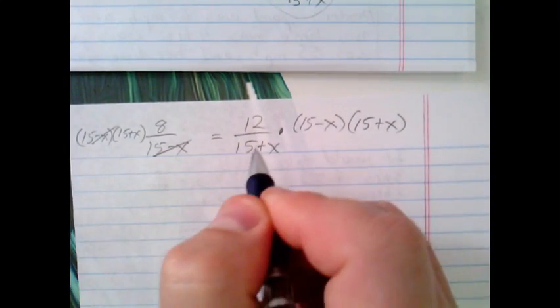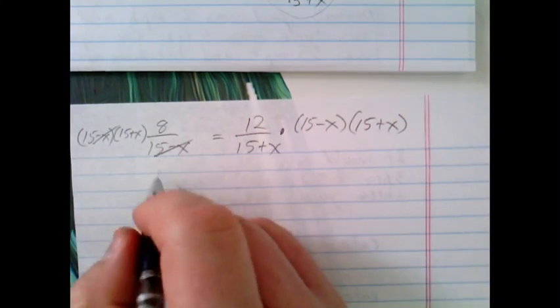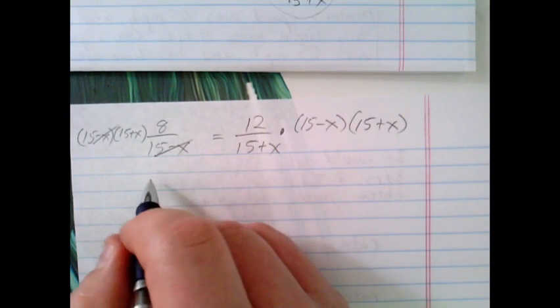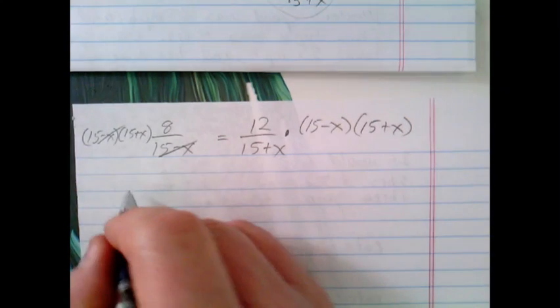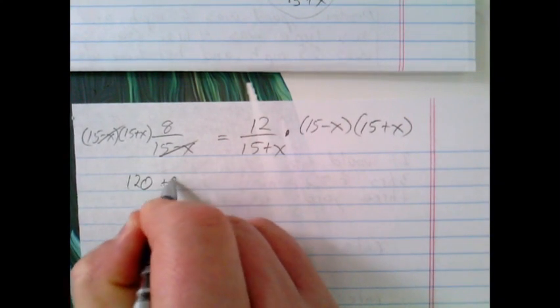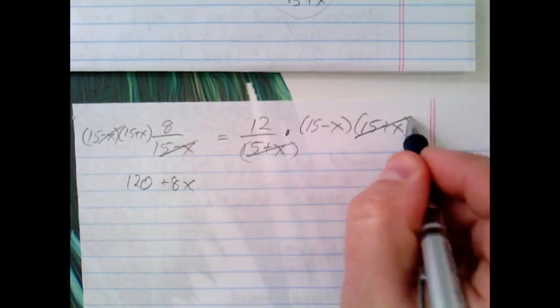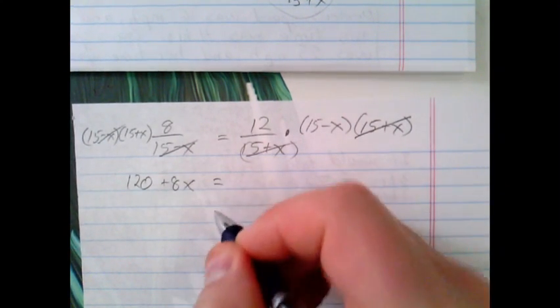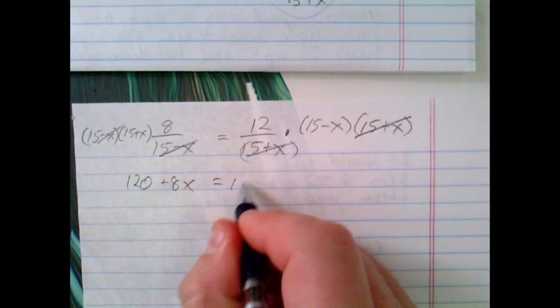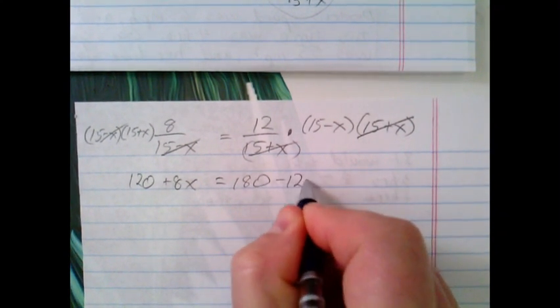On the left side, the 15 minus x's cancel, and I get 8 times 15 plus x, which is 120 plus 8x. Over here, the 15 plus x's cancel, and I get 12 times 15, which is 180, minus 12x.